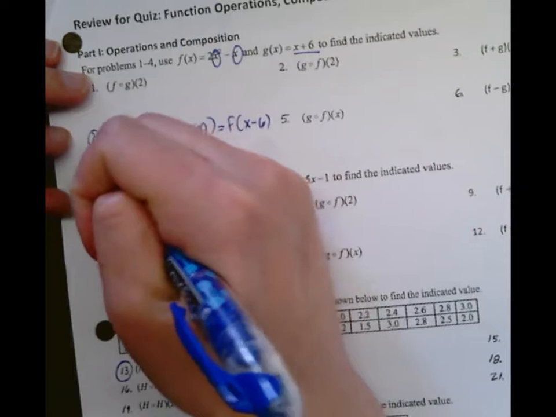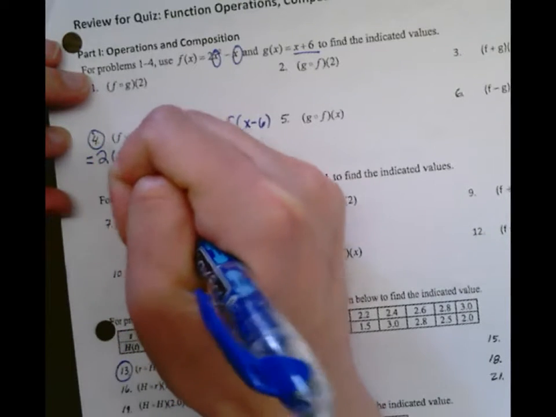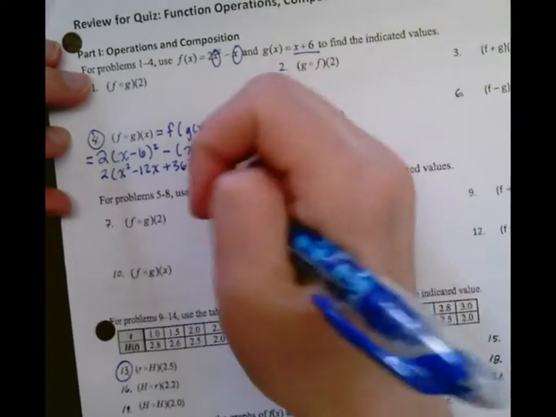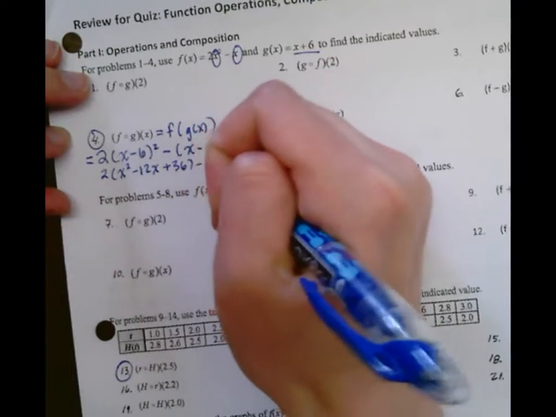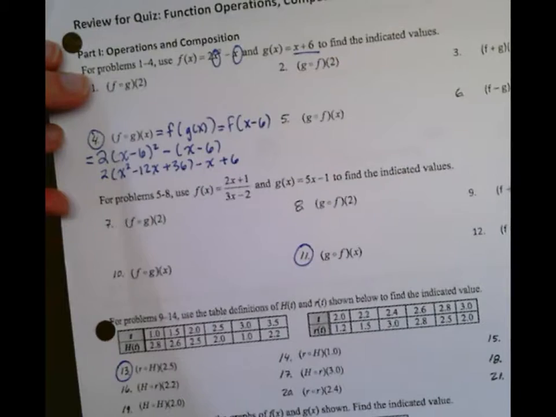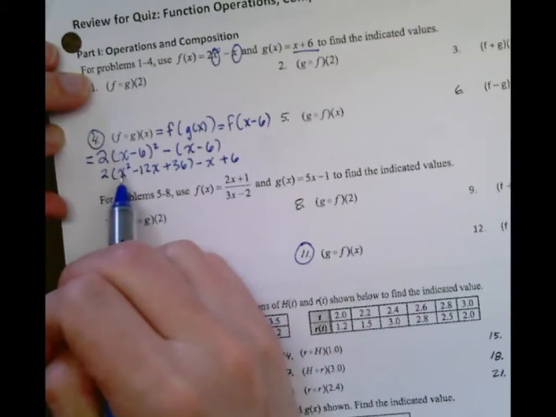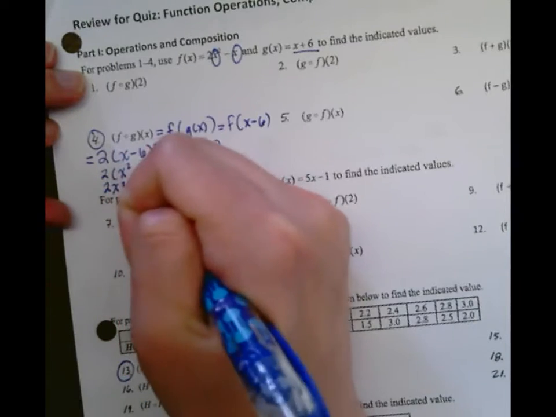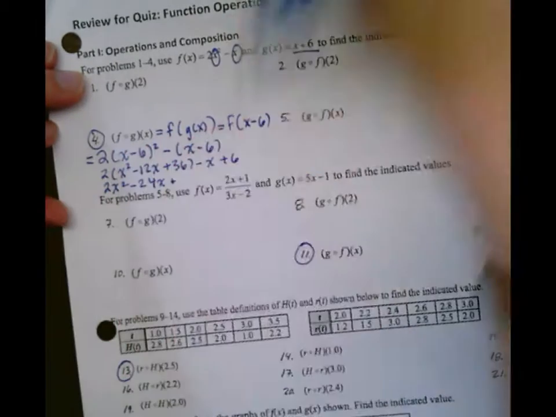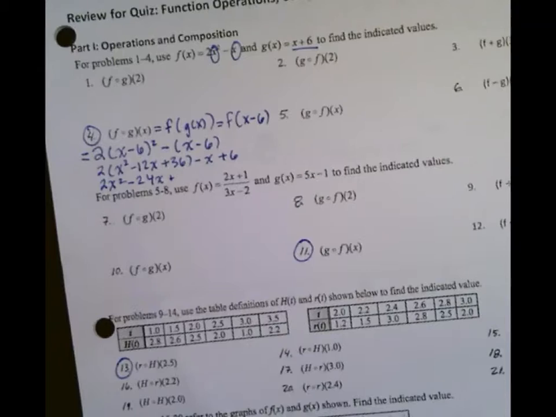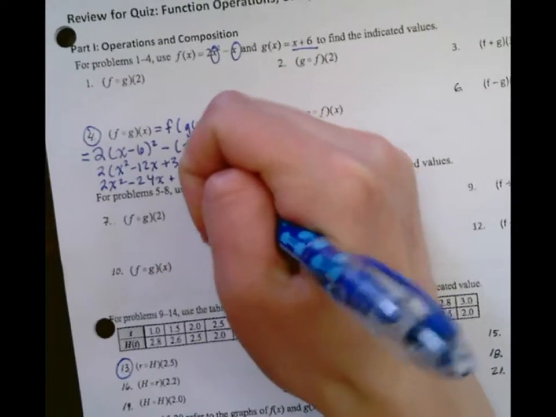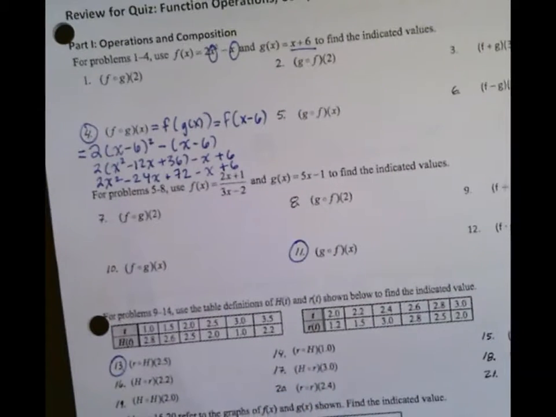That's going to become x squared minus 12x plus 36. There's still that 2 out front. Then I'm going to distribute the negative, so we have minus x but plus 6. Now I'm going to distribute the 2 into the parentheses, so we get 2x squared minus 24x plus 72. Bring down the minus x and the plus 6. Now all I need to do is combine like terms.